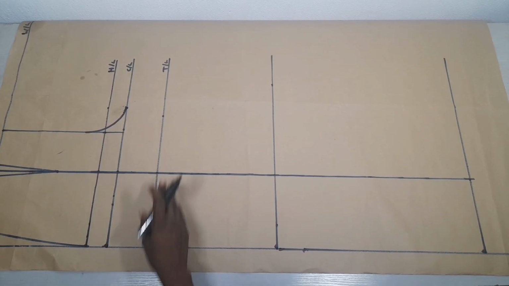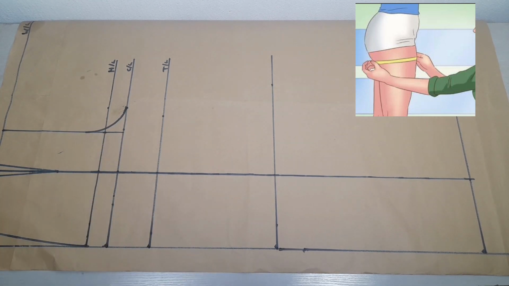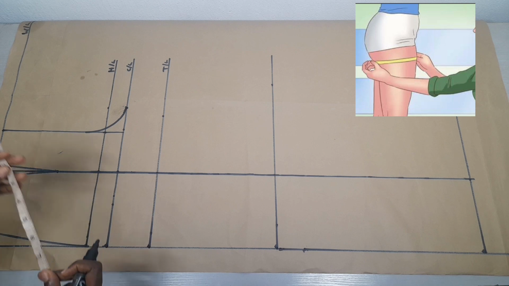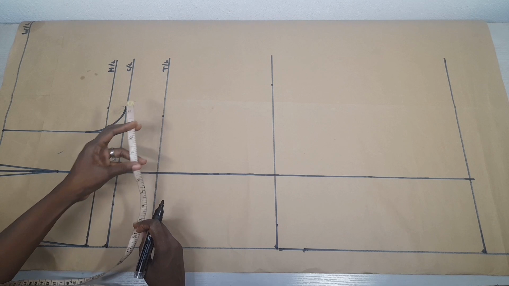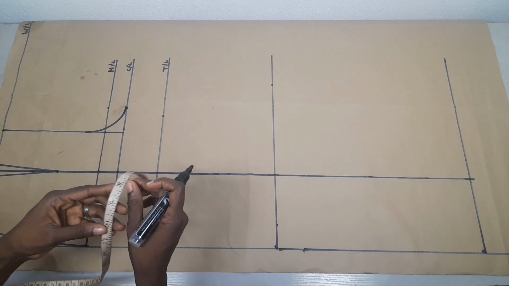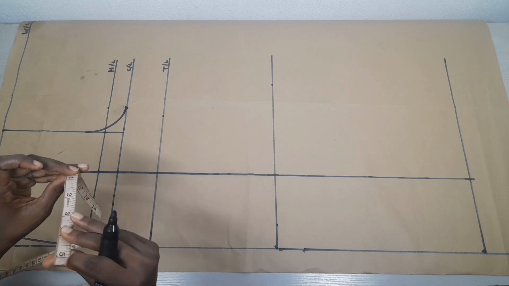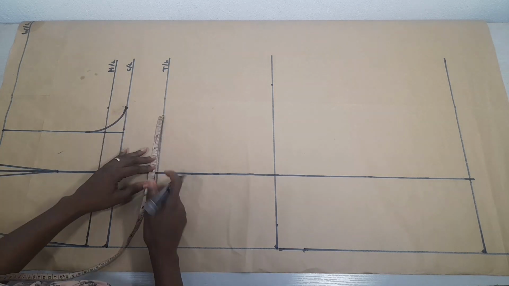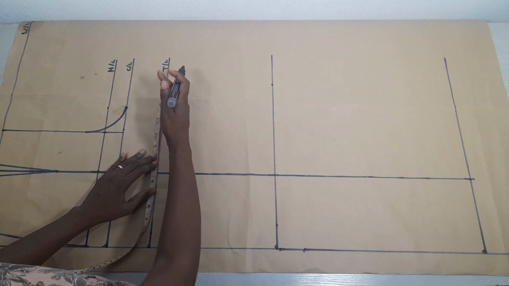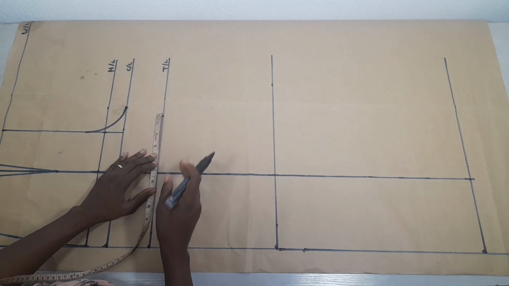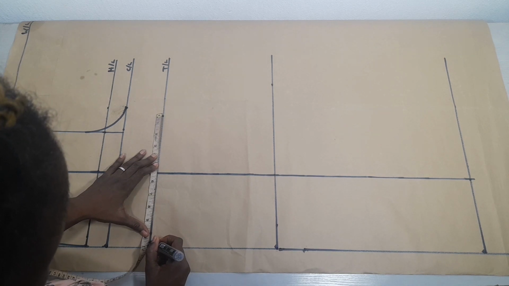So now, here, which is my tie line, I'll be placing my upper thigh measurement divided by 2. My upper thigh measurement divided by 2, that is 10.5. I'll be dividing that 10.5 by 2 also, that's 5.25. So my 5.25 will be on the center line. That means I'm spreading it equally on both sides. On this side and on this side, it has to be equal.